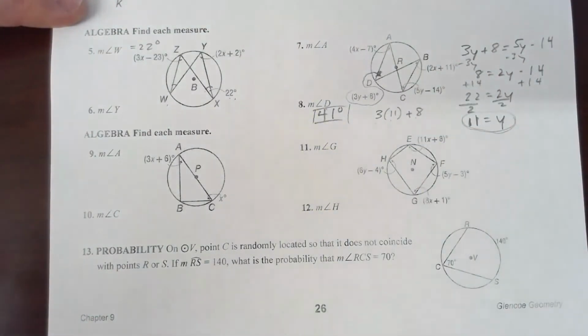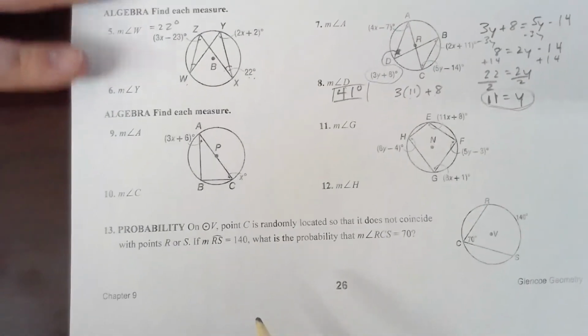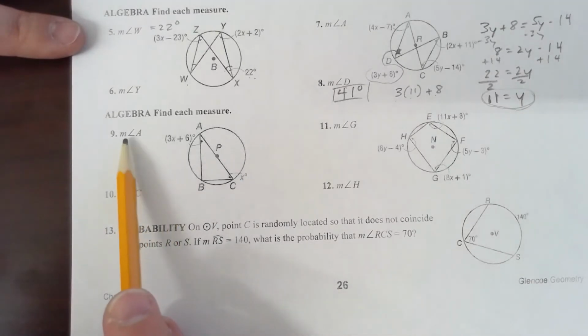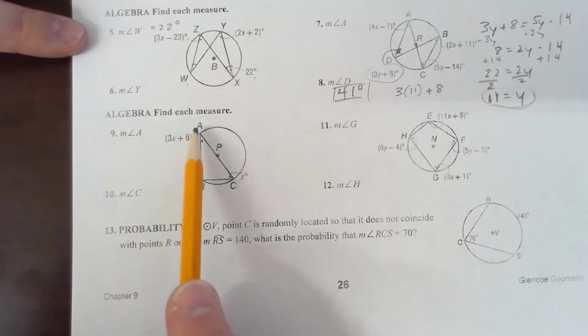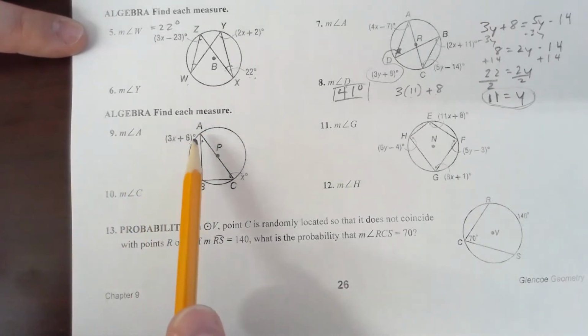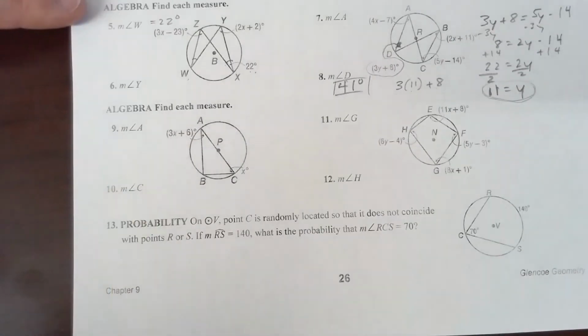So that is our third problem, or our fourth problem. We'll go down to number 9. Number 9 is asking for the measurement of angle A. Angle A is here expressed as an expression, 3x plus 6. Looks like an inscribed angle. Let's see what the book has to say about these problems.